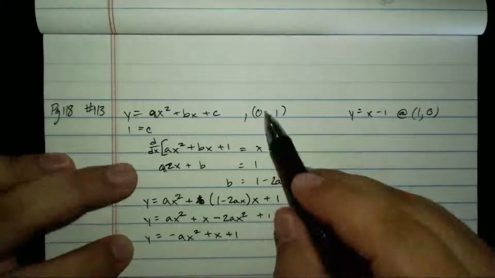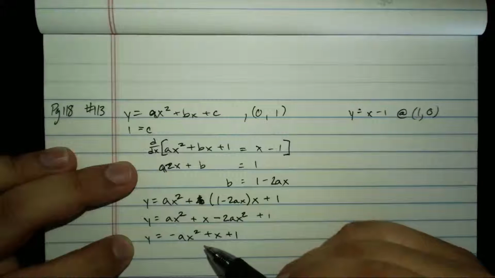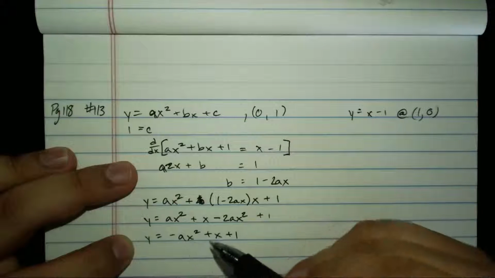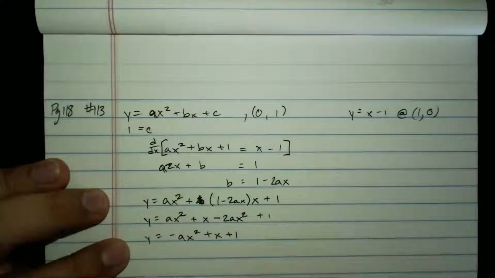Now, once again, we know that we have this point, so let's plug that point back in now and solve for a. So x is 0. Oh, that doesn't really help us, does it?